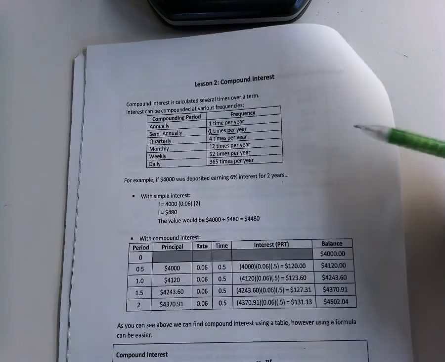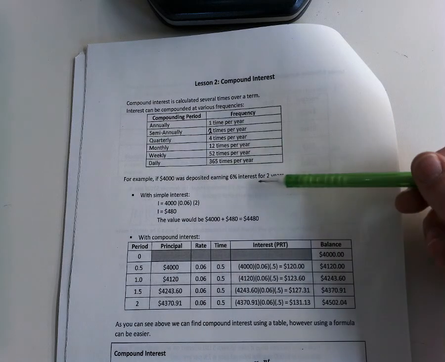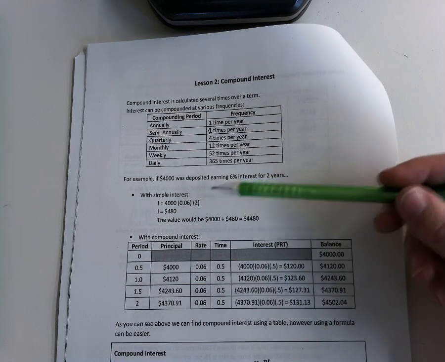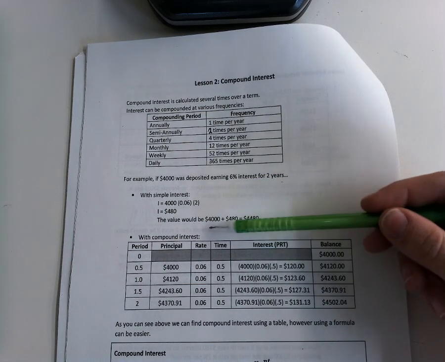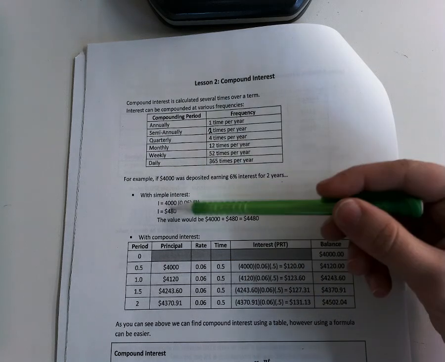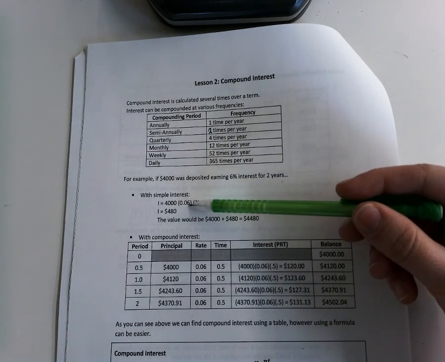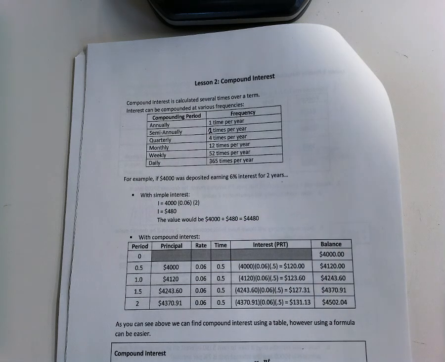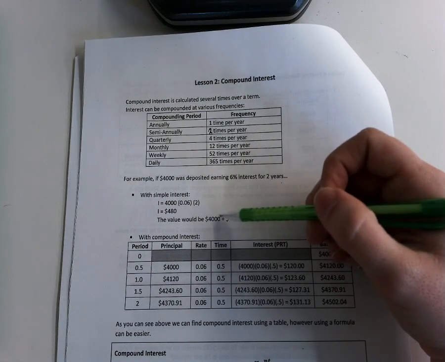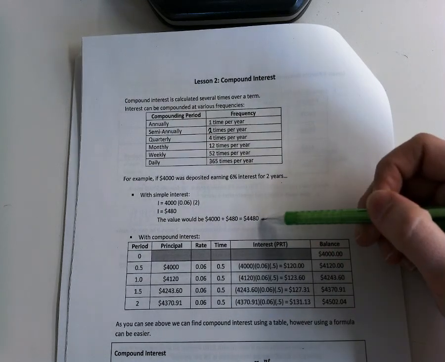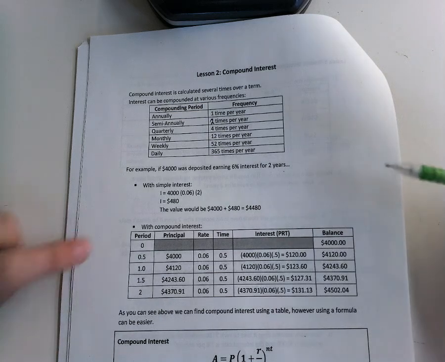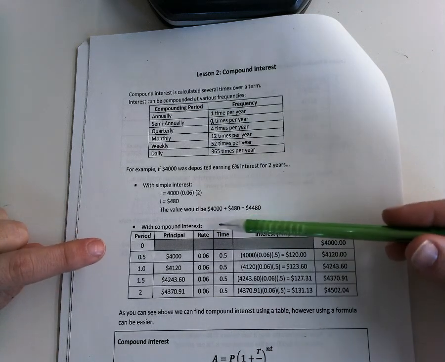For example, if you had $4,000 deposited earning 6% for 2 years. In the last lesson, we learned about simple interest. With simple interest, this investment would earn 4,000 times 0.06 times 2, so it would earn $480 in interest. If we add that to what we started with, you would have a total of $4,480.